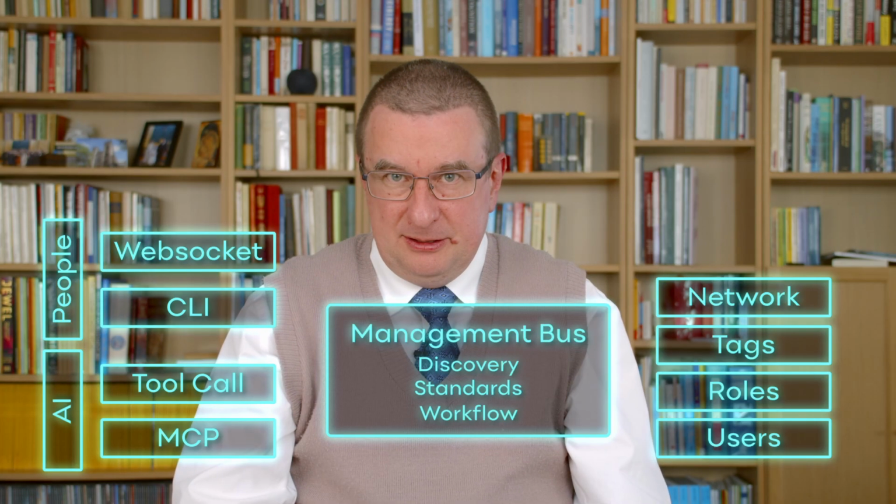Everything becomes a workflow where there are steps to be taken, and then the system executes those steps and interacts with the other side, whether it's a person or an AI, and kind of interact between the two so that we achieve the goal. That means that in the middle, we need something, and that something in No Pressure is called the management bus.